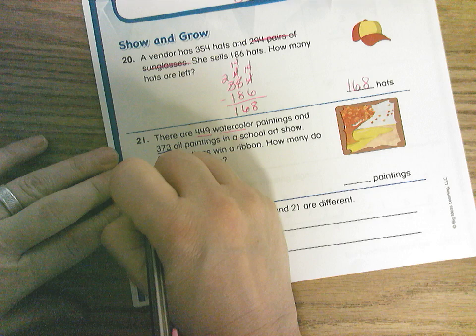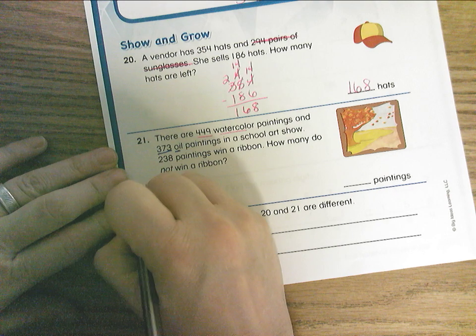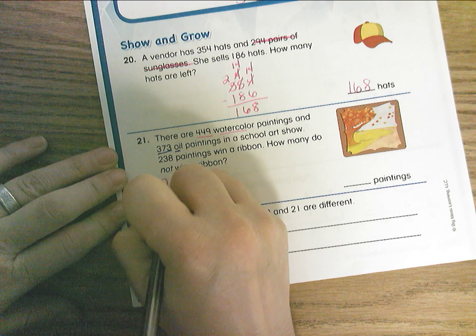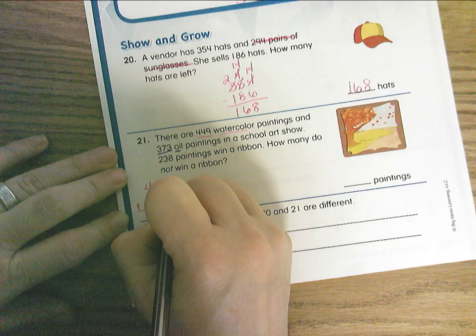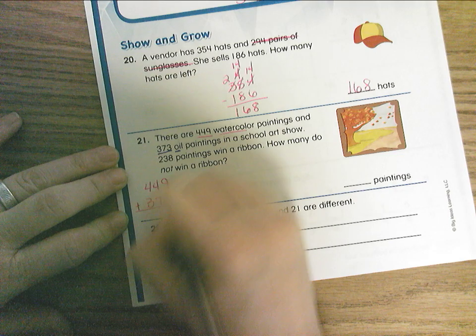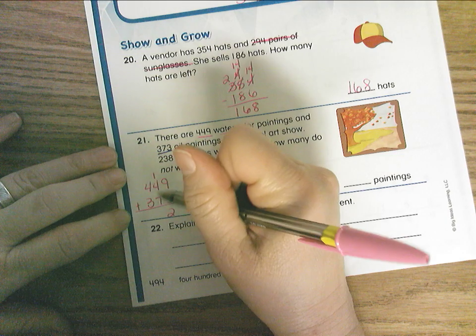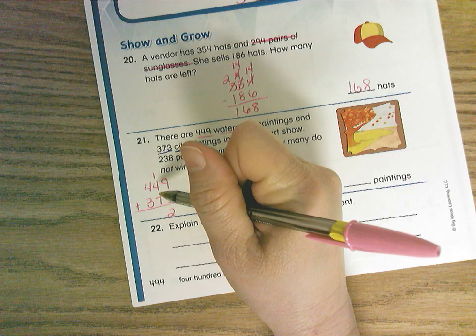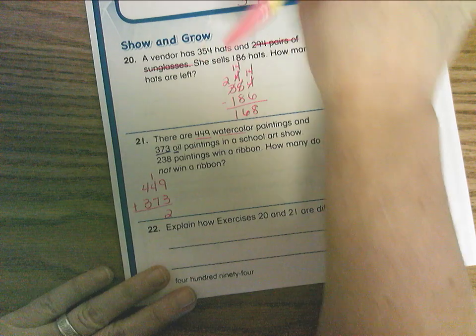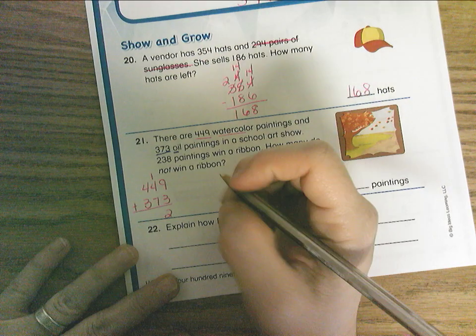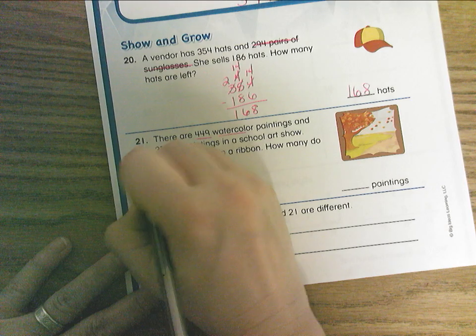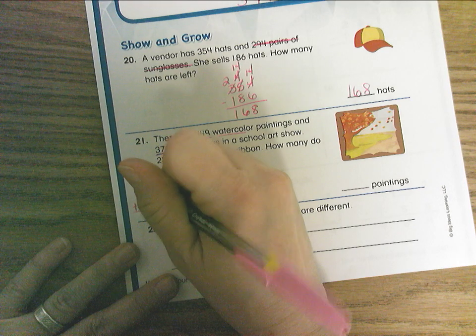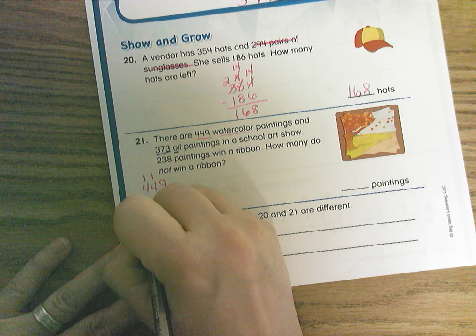So 449 plus 373. 9 plus 3 is 12. So 7 plus 4 plus 1 more, 12. 4 plus 3 is 7 plus 1 more is 8.